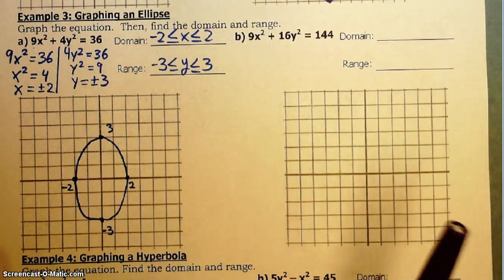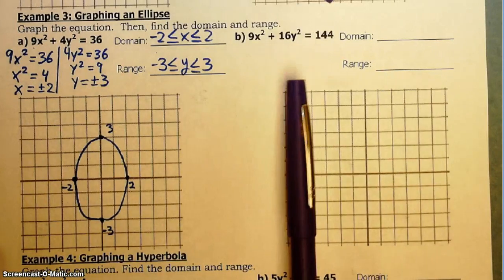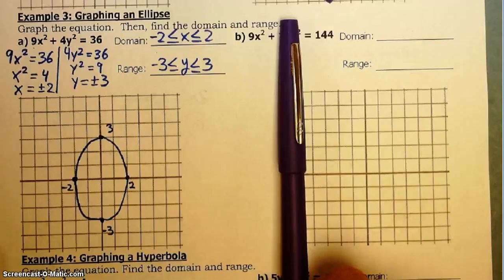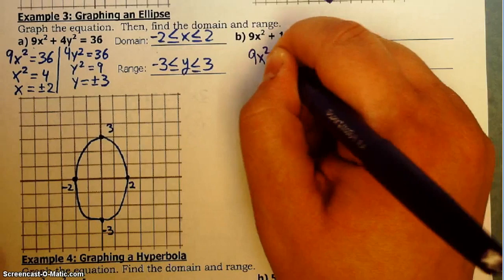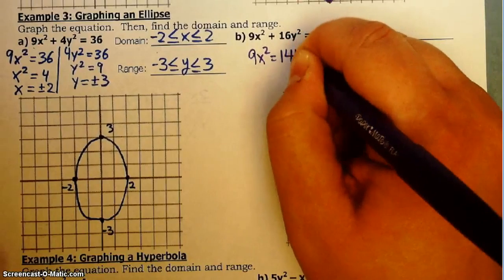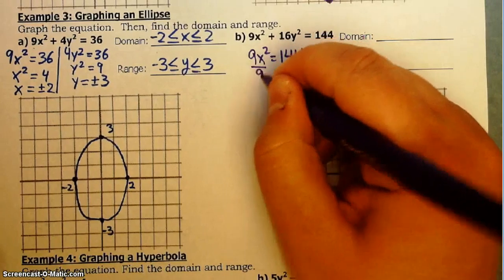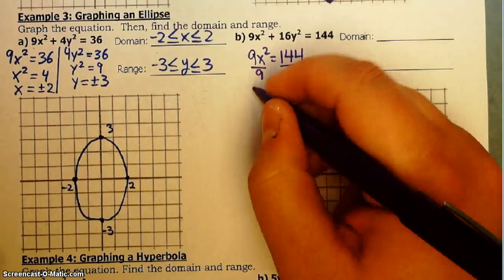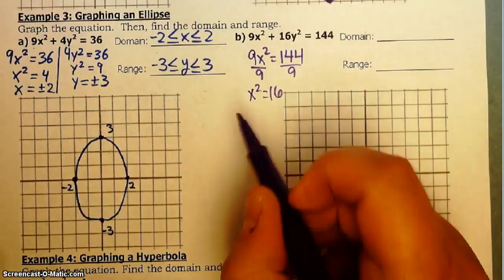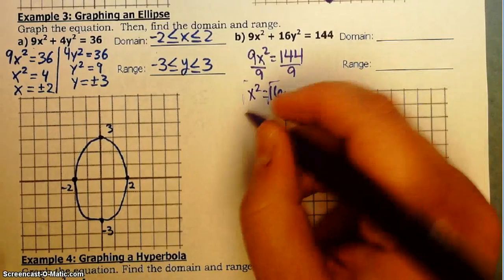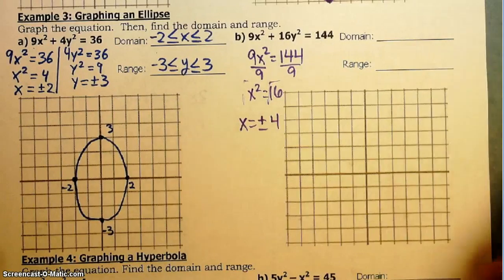So let me start out, and I'm going to do my x-intercepts. If I have an x-intercept where I'm crossing the x-axis, that means the y value is 0. So that's why covering that up works out. What you're doing is you're plugging in 0 for y. So I'm going to do 9x squared equals 144. I'm going to get x by itself, so I'm going to divide both sides by 9. We're going to get x squared equals 16. Now, when I take my square root there, don't forget your plus and minus. Your x-intercepts are going to be 4 and negative 4.